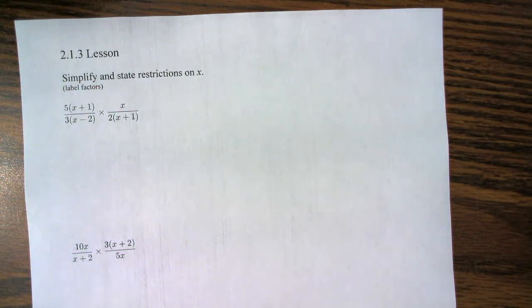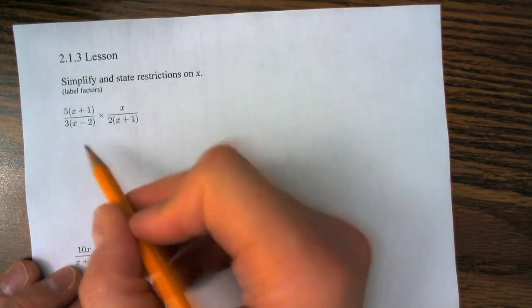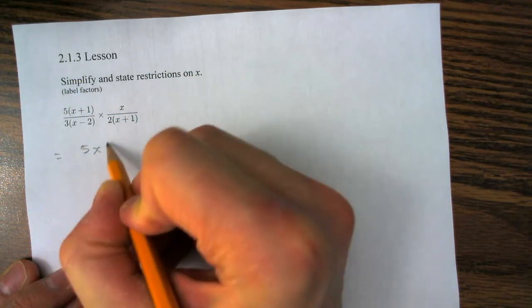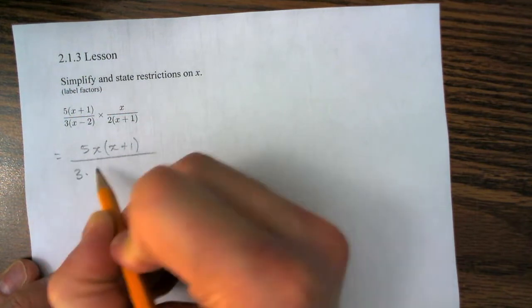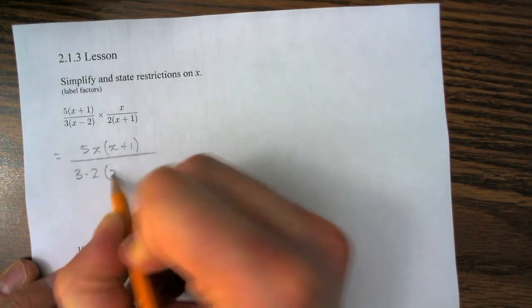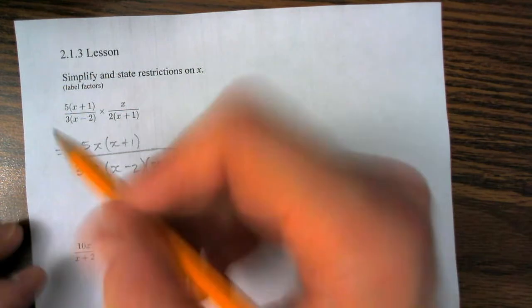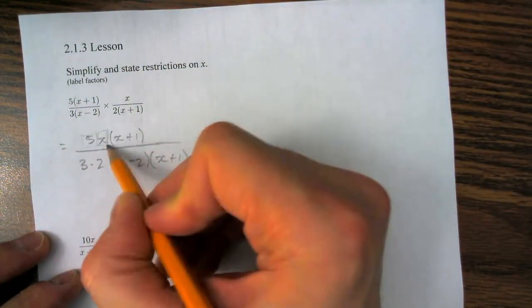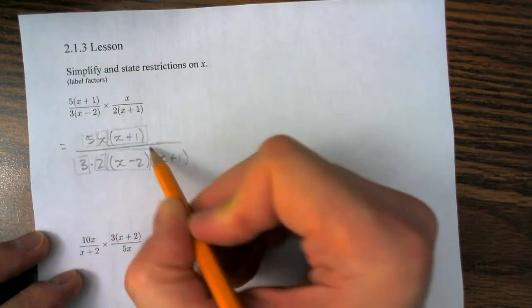Here we have two expressions which we are multiplying, and we know that we multiply the numerators together in this case. So I've got a 3, I've got a 2, I've got an x minus 2, and I've got an x plus 1. These are each factors. So this is a factor, factor, factor, factor, factor, factor, factor.